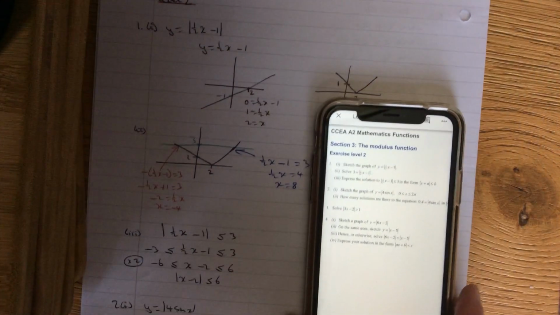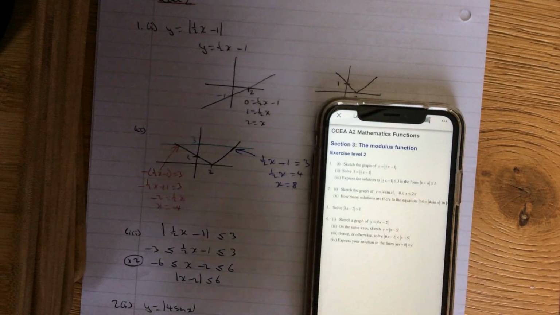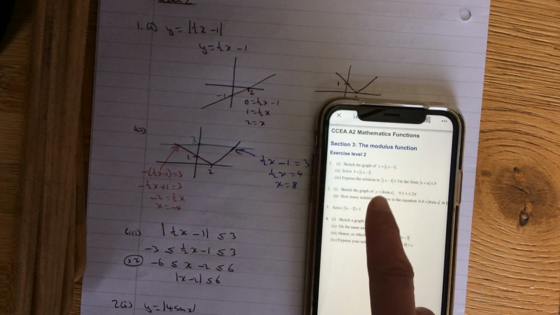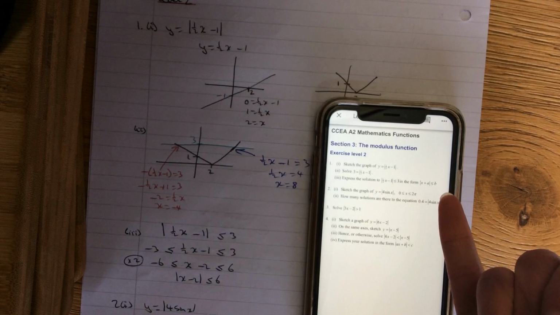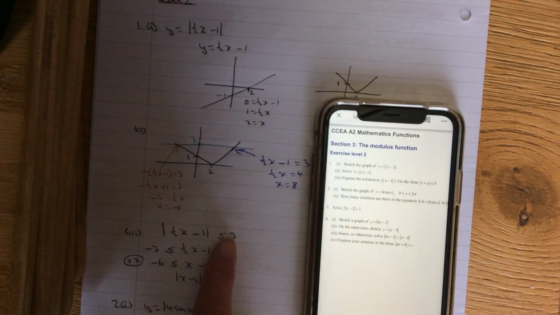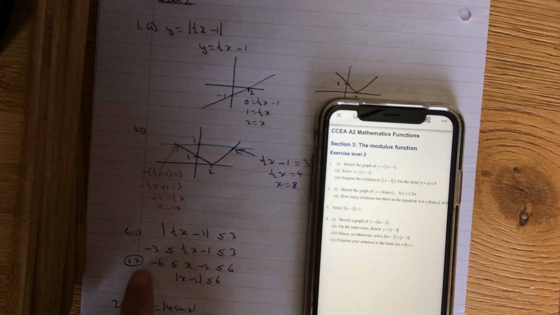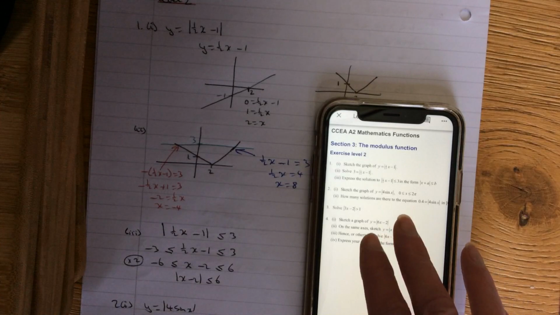Then in part 3, when is it under? Oh, they want it in that form, so I'll have to take it in the inequalities. So that means I'm between 3 and −3. Add 1 to each side, and then times everything by 2. Get you that wee equation.